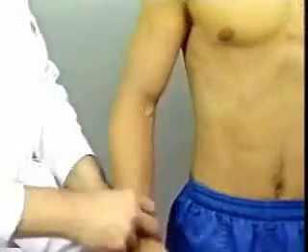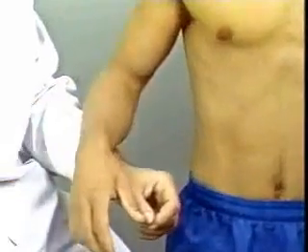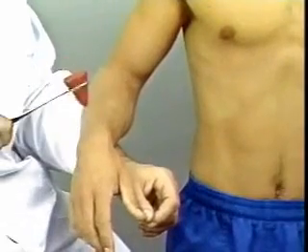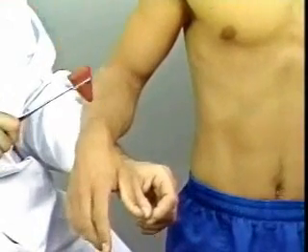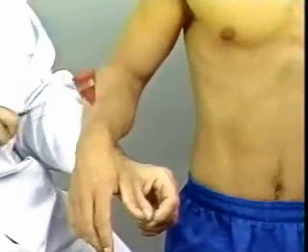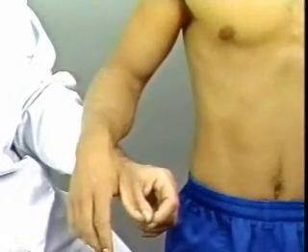Support the patient's forearm across your forearm and tap the brachioradialis tendon over the distal aspect of the radius. A positive response is noted by a jerk in the brachioradialis muscle.